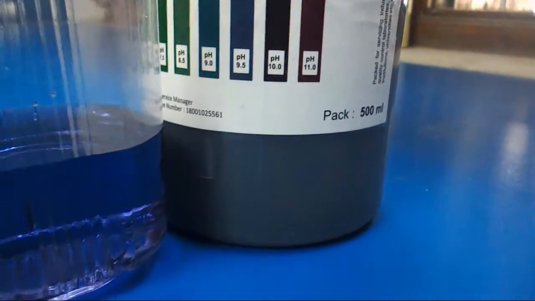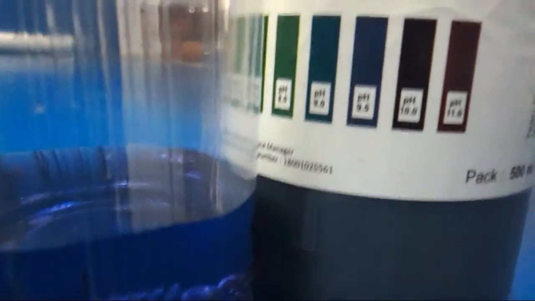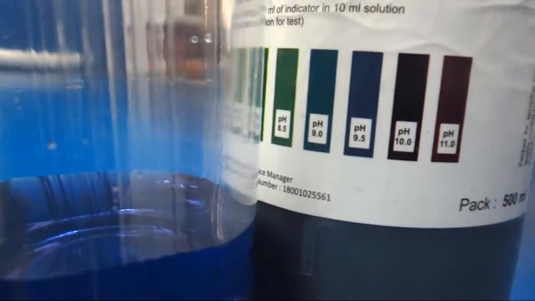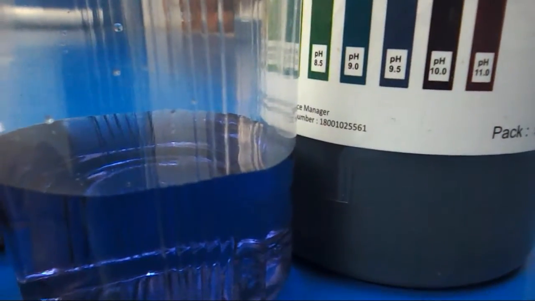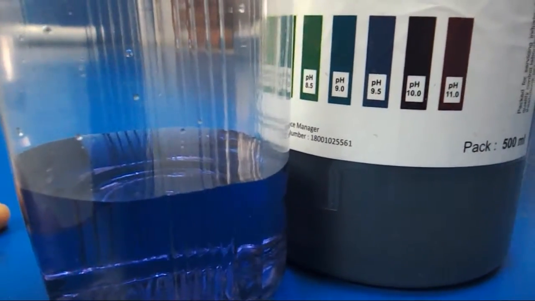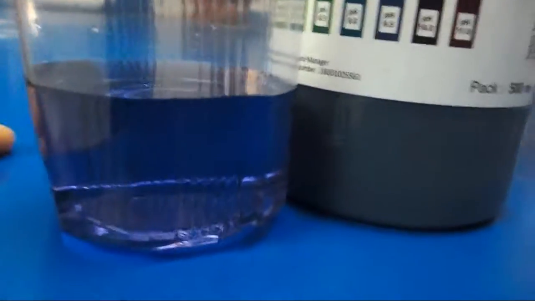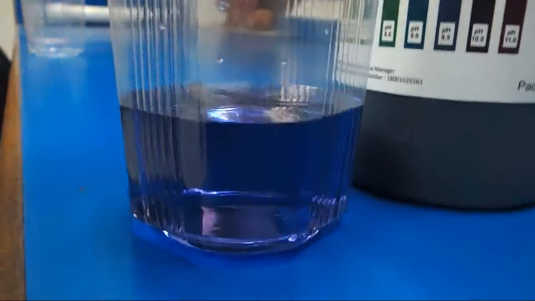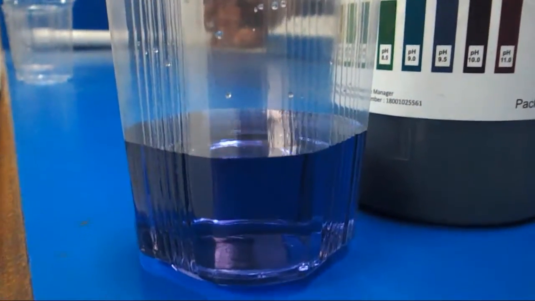9.5 to 10, not exactly 10, that is 9.5. So you can have a look, that is 9.5 and 9.5. Maybe sometimes the pH level indicator is not calibrated exactly, so this is the best you can go for. So I got 9.5 pH to 9.8 or 10 pH of water.